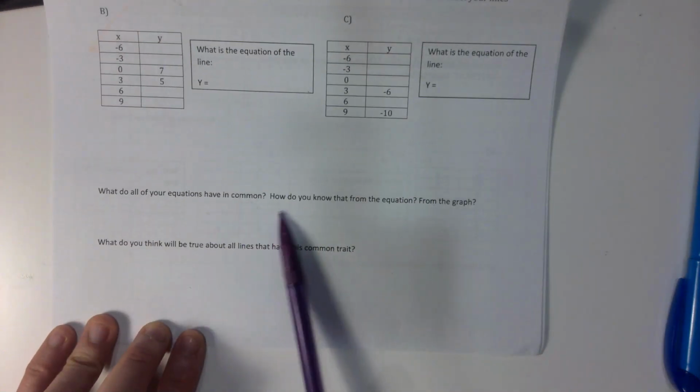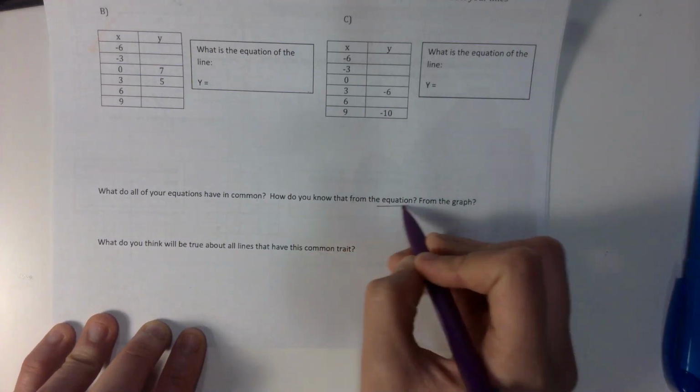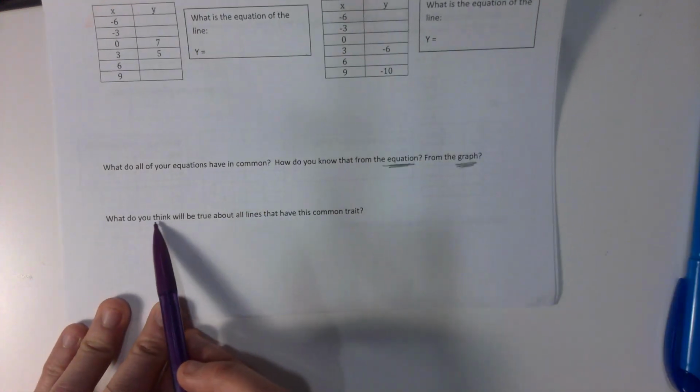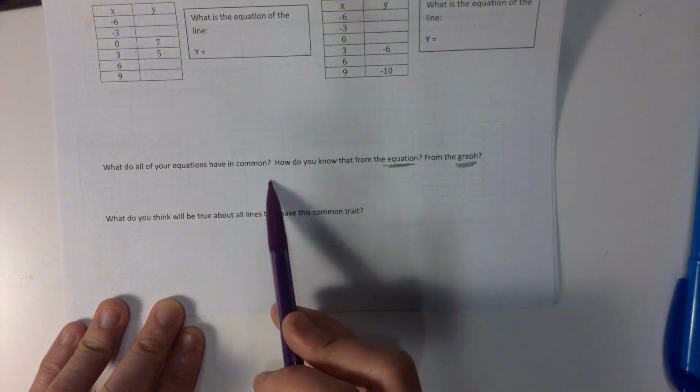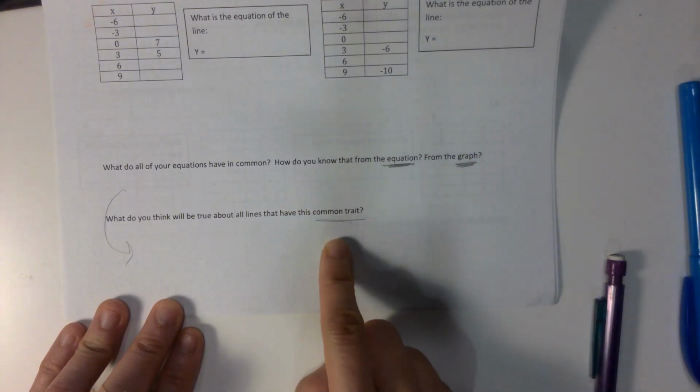And then they're going to ask really similar questions. What do they have in common? How do you know that from the equation and from the graph? So what is common in the equation? What is common in the graph? And then you need to extrapolate. So what do you think will be true about all lines? So once you find the common trait, it's going to ask you the next step. What do you think will be true if you give me another line with this common trait? All right, so you have to answer this question before you answer this one, but I believe that you will figure it out.